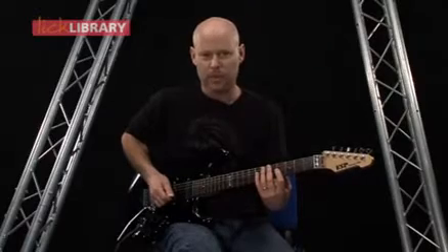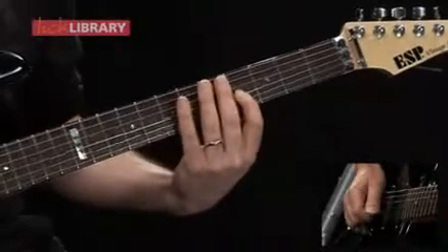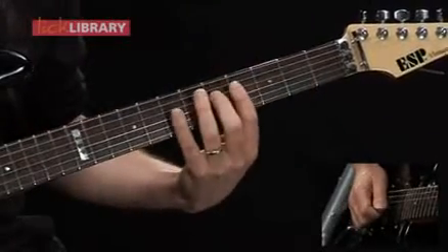Okay, continuing onwards. Half notes, 4 to 2 on the G string, 4 on the G, 5 on the D.